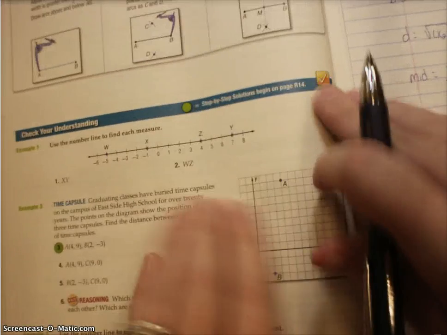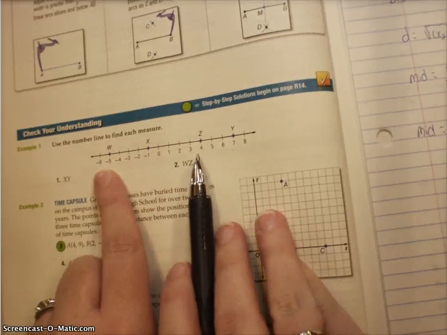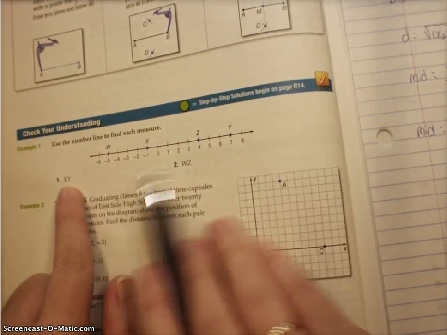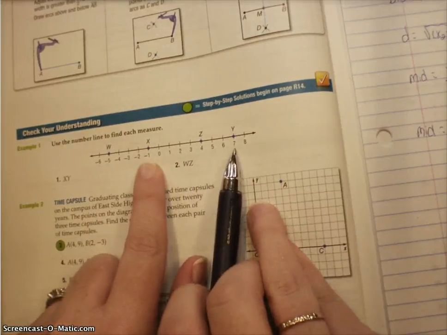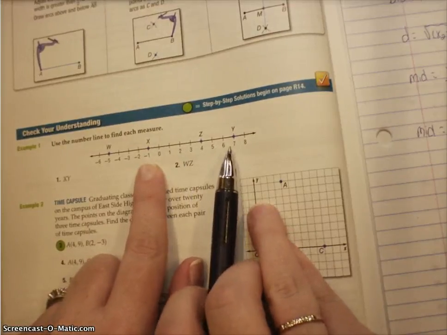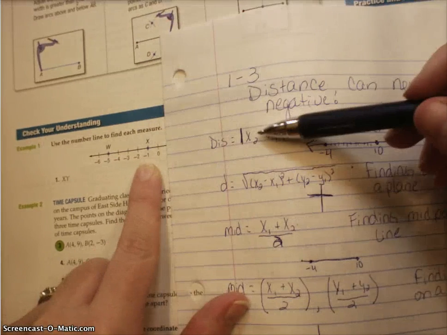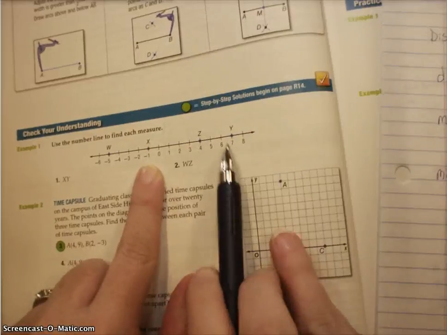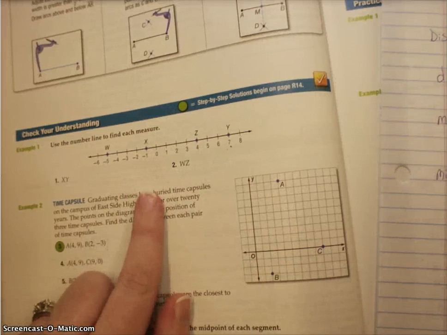So let's look at some examples. If you flip forward to where the questions are, your first ones are finding distance on a number line. So if it asks you for x, y, x is -1, y is +7. So look back at your formula. x2 minus x1. 7 minus a -1 gives us 8. Done.